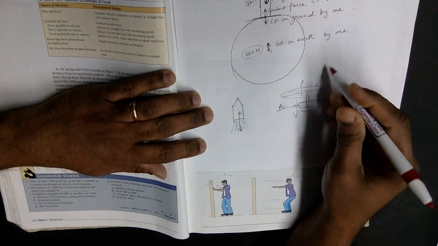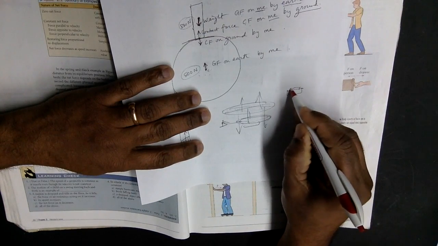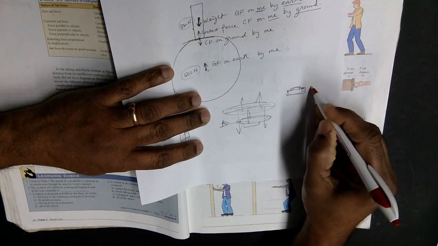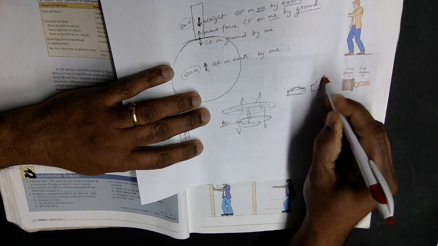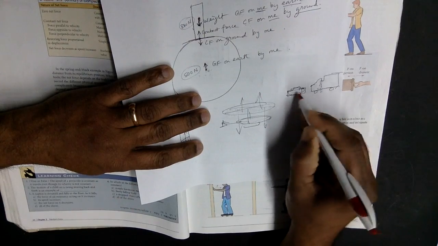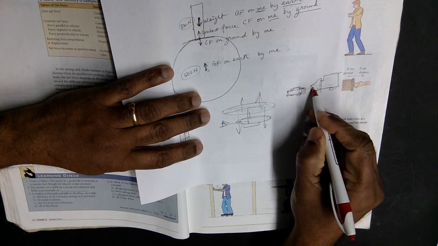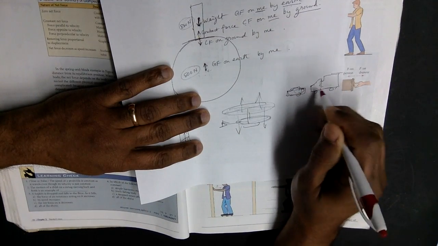Let's say, for example, imagine there's a car and a truck. A car and a truck both collide. They both come and hit each other. If the truck and the car collide with each other, who's offering a greater force? Truck on the car or car on the truck?